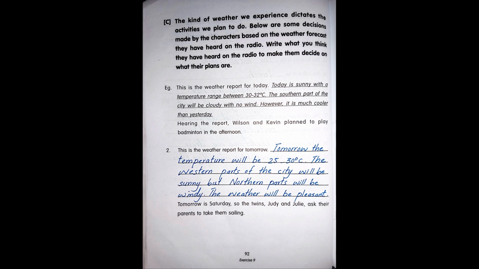For example, this is the weather report for today. Today is sunny with the temperature range between 30 to 32 centigrade. The southern part of the city will be cloudy with no wind. However, it is much cooler than yesterday. Hearing the report, Wilson and Kevin planned to play badminton in the afternoon.